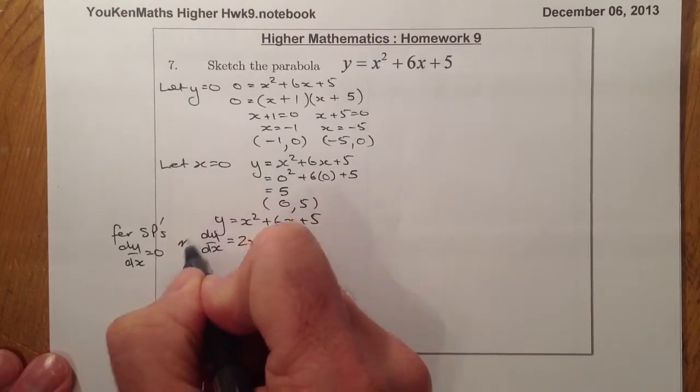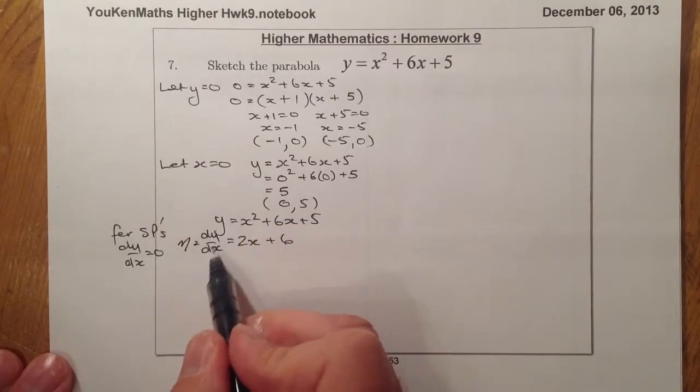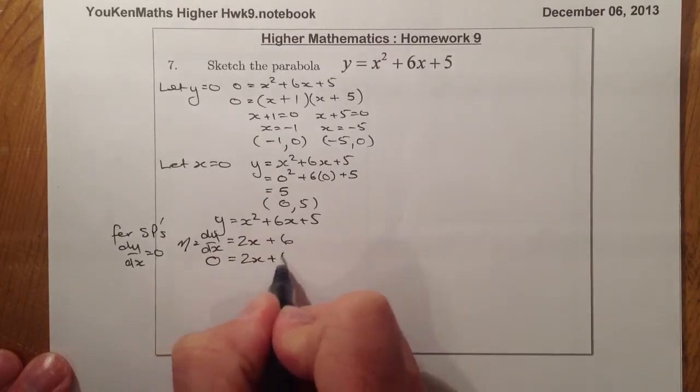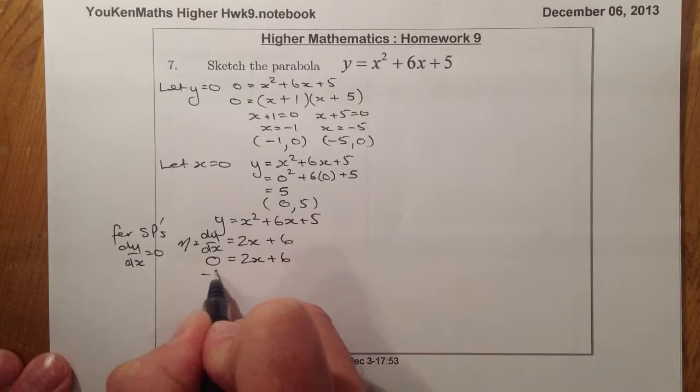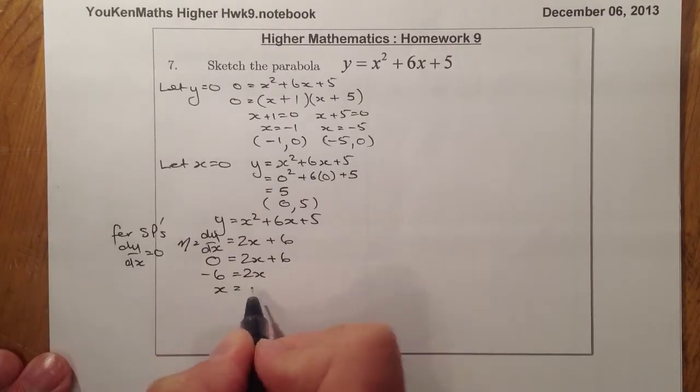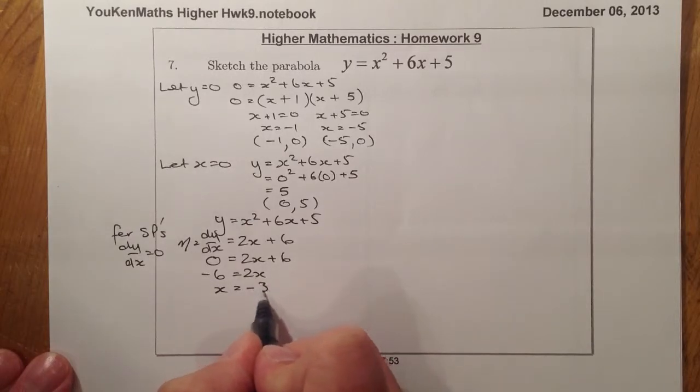So the gradient is going to be equal to 0 at a turning point. So just set that equal to 0. Take the 6 over to the other side, that'll give me minus 6 is equal to 2x. So from there I can see that x is going to be equal to minus 3.